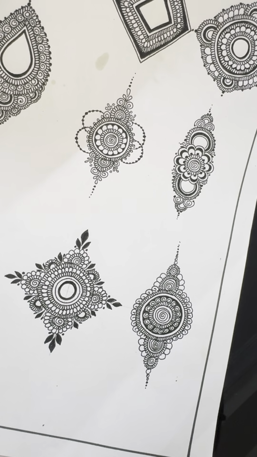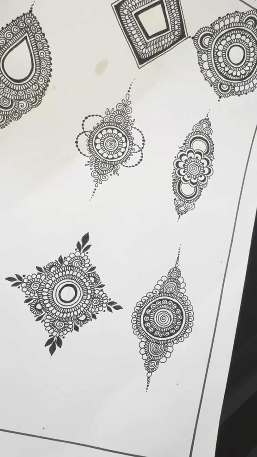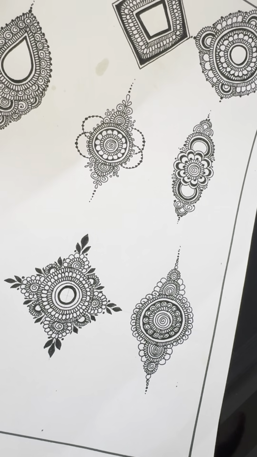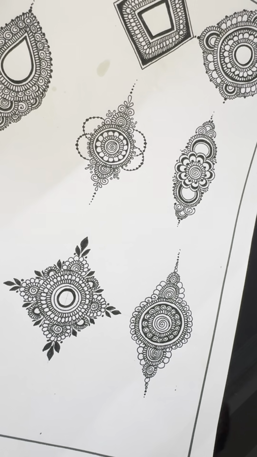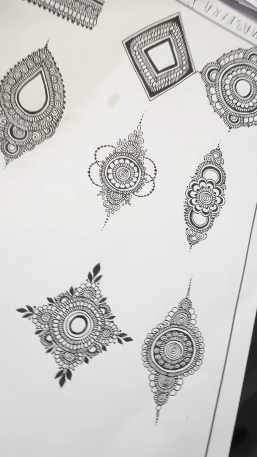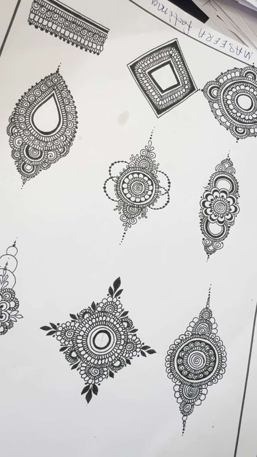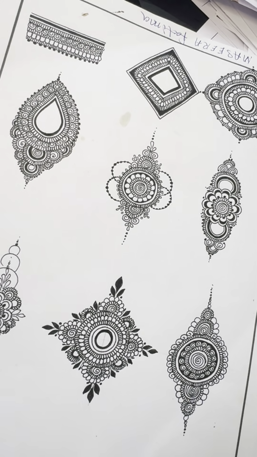If you focus on these 5 elements, then you can literally earn money. You can do it from the comfort of your home or from any part of the world. You just need to focus on these 5 elements, and you can construct these many designs.